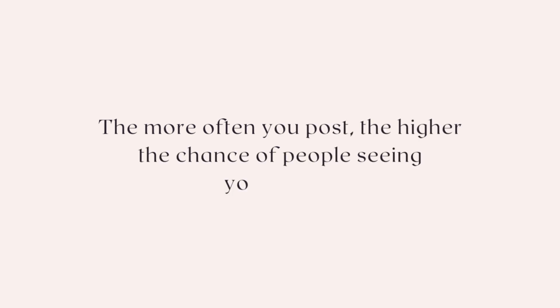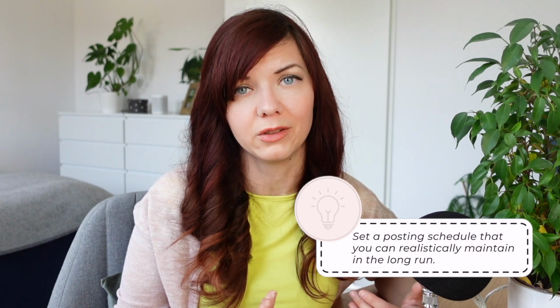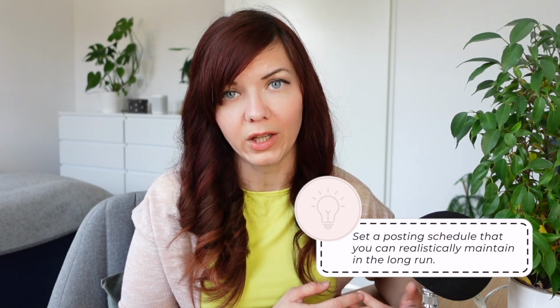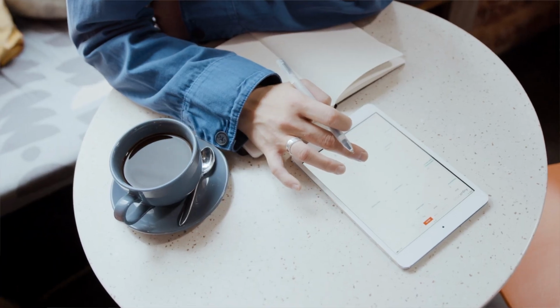Ideally, the more often you post on Instagram, the better your chances of people seeing and engaging with your posts. If your resources are limited, adjust your posting frequency to make it doable. If posting every day is too much, try posting 3 or 4 times per week. Once you have your content plan in place and you got into the rhythm of batching content regularly, you can always up the frequency to more times per week.